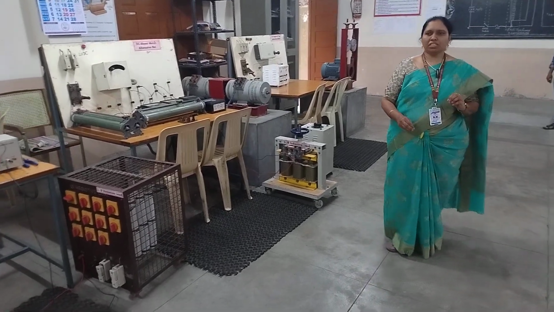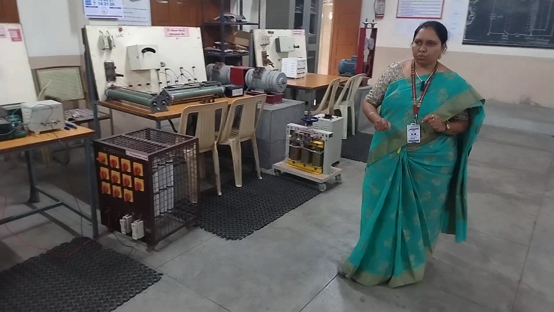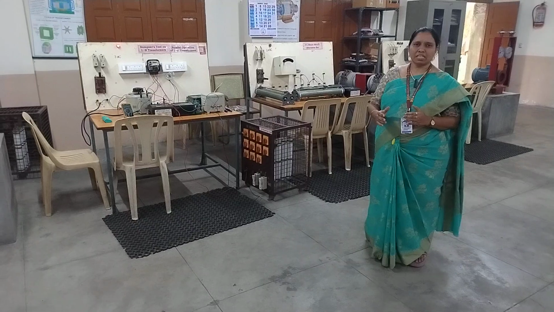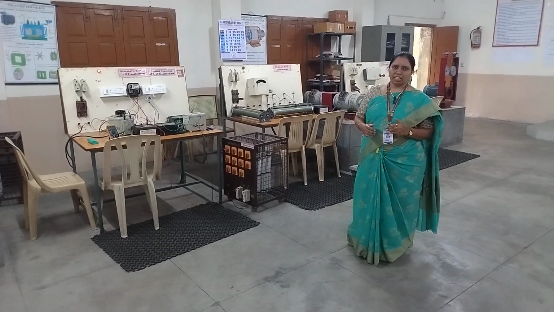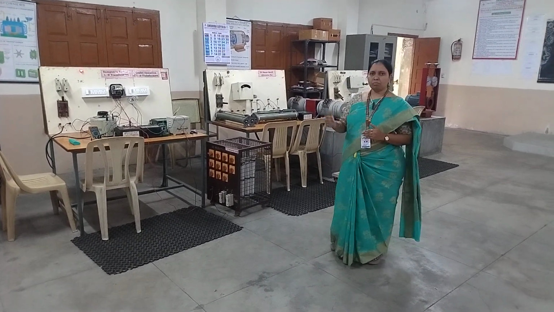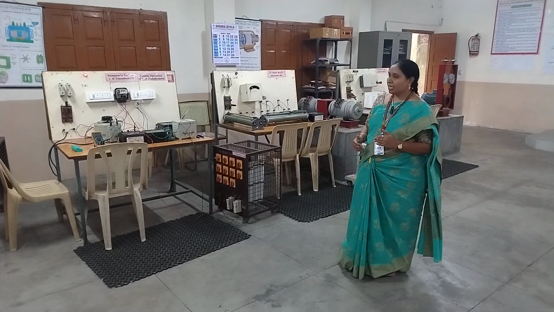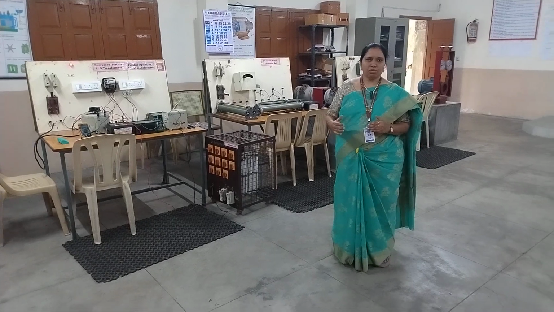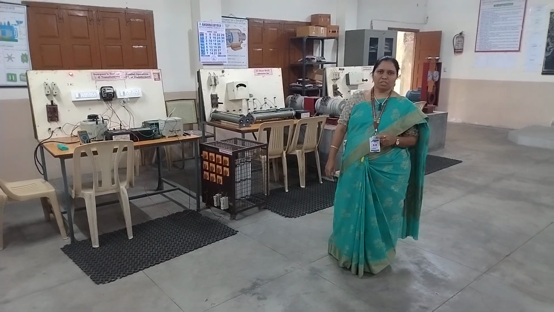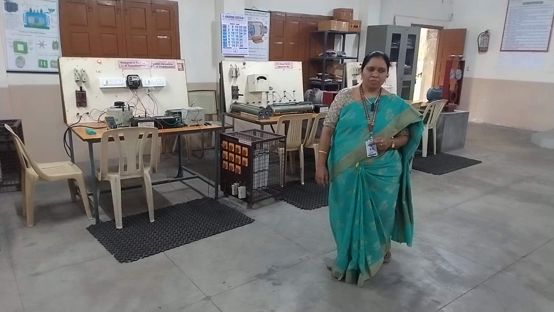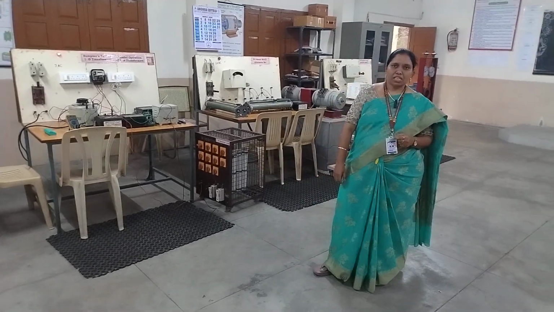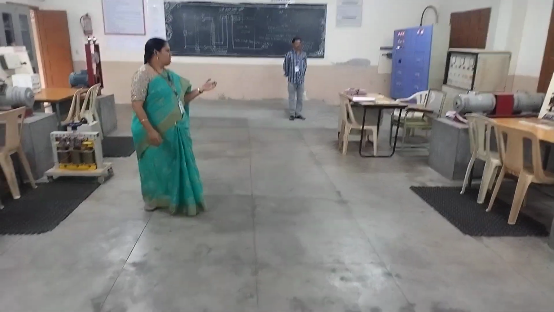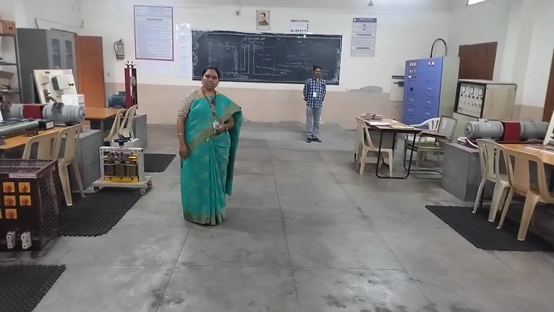By using this lab, the students will understand how electrical machines are useful in day-to-day life, and how to test the motors, and also in the case of transformers, how to test the transformers before loading and after loading, especially by doing the short circuit test and open circuit test. We will be finding the regulation of the transformer and the efficiency of the transformer. This is all about the electrical machines lab.